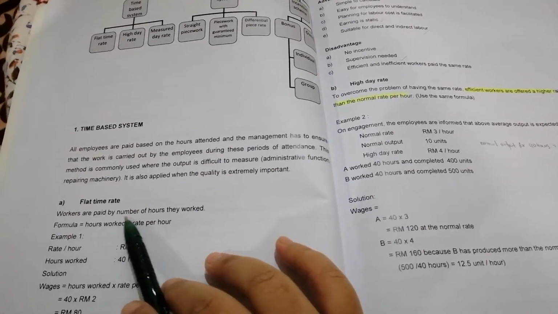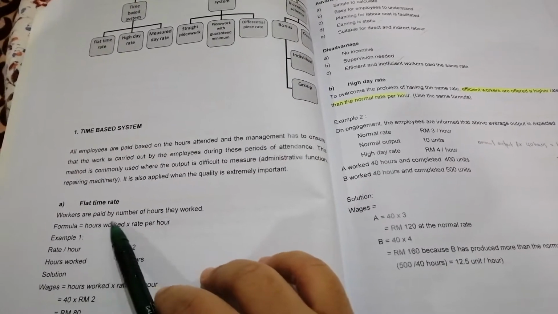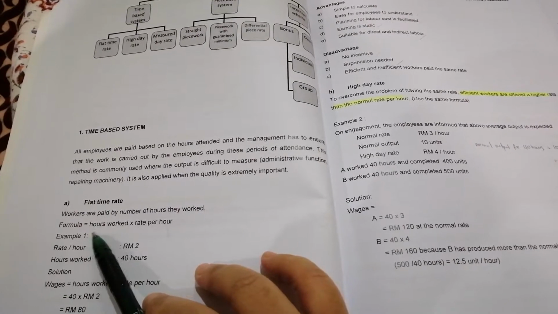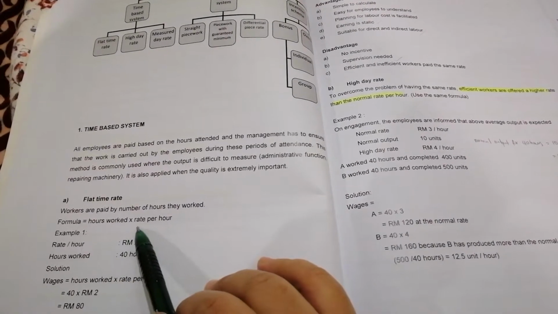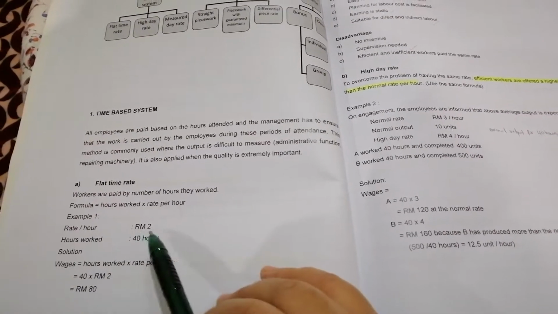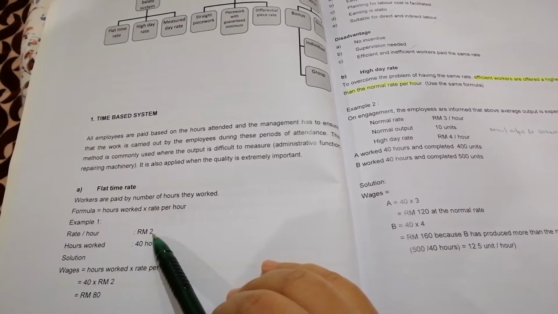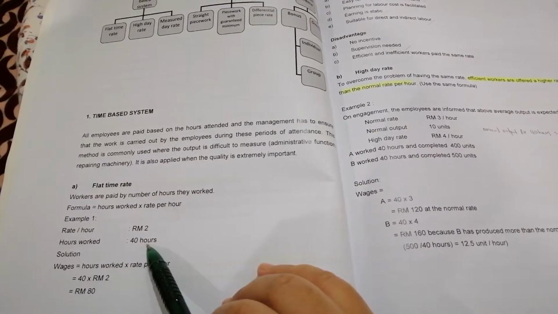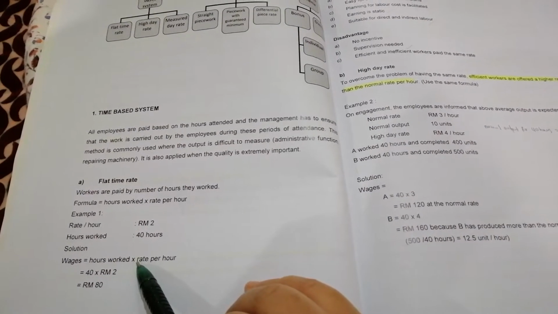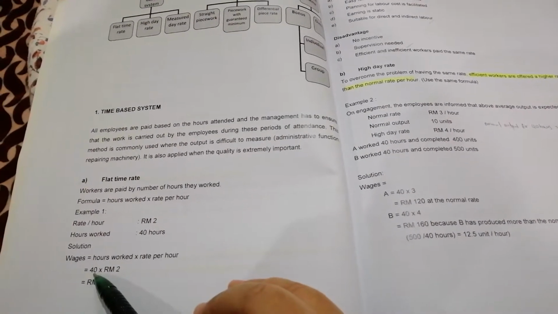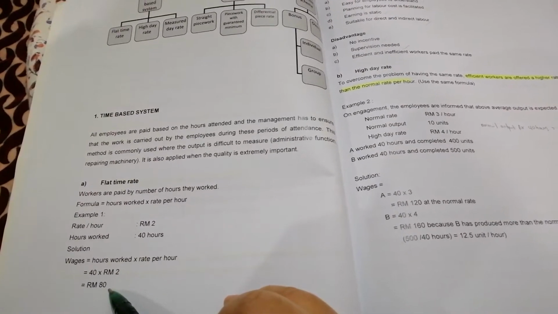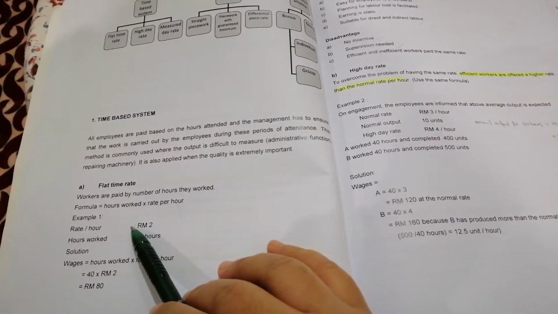So flat time rates, where workers are paid by the number of hours they work. Formula here: hours work times rate per hour. For example, rate per hour, the company decides at 2 ringgit. Hours work is 40 hours. So wages is calculated by hours work multiplied by rate per hour. That is 40 times 2, so equals to 80. So inilah gaji yang dibayar. That is for flat time rate.